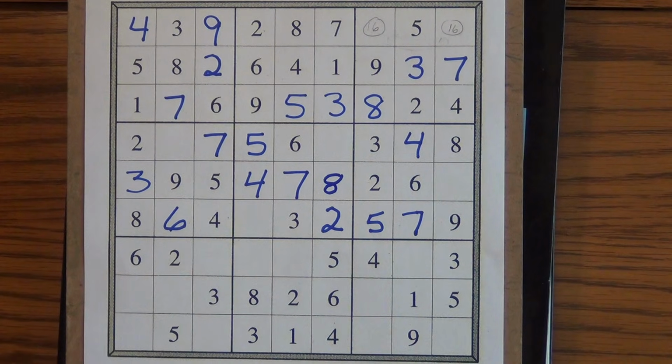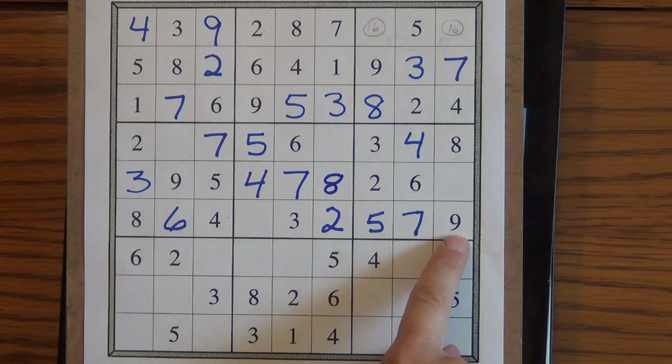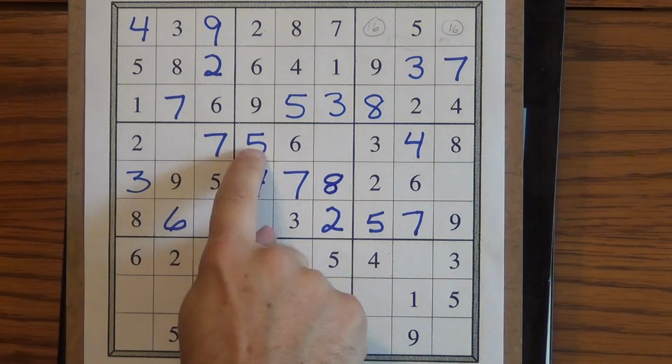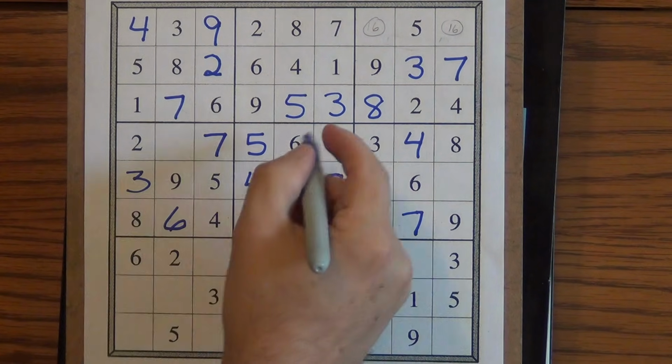And then on to 9. The bottom is a 9, middle 9, so one of these three has to be a 9. The only open spot for it is right there.